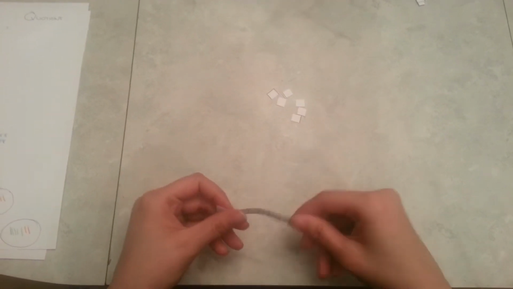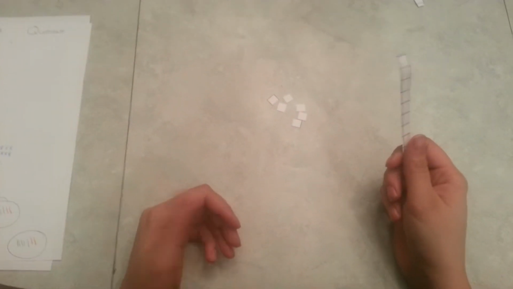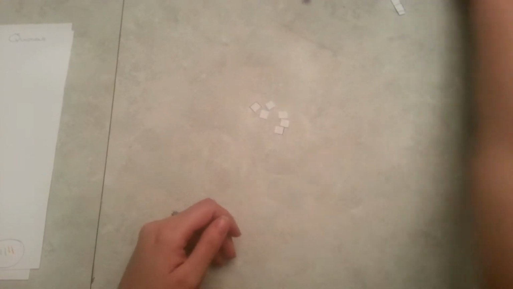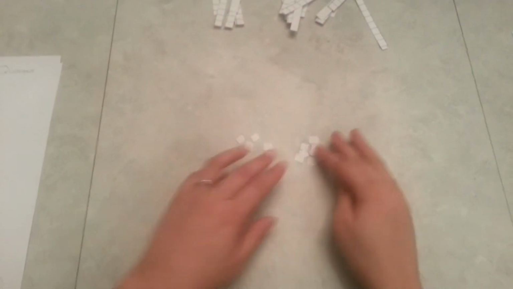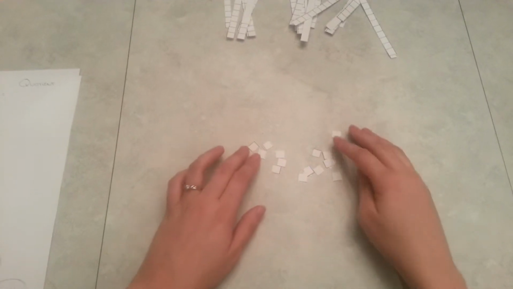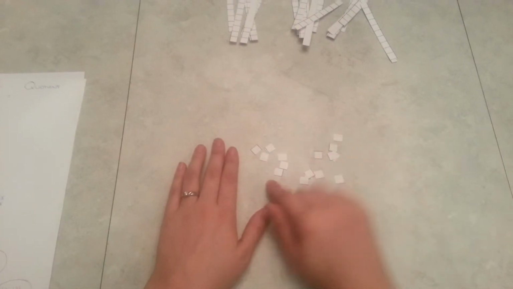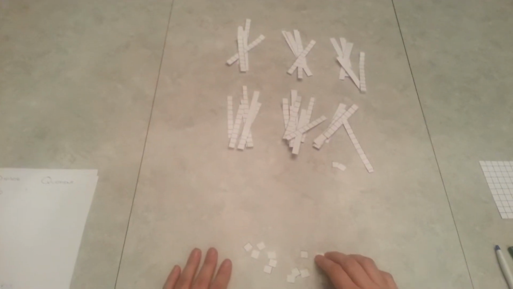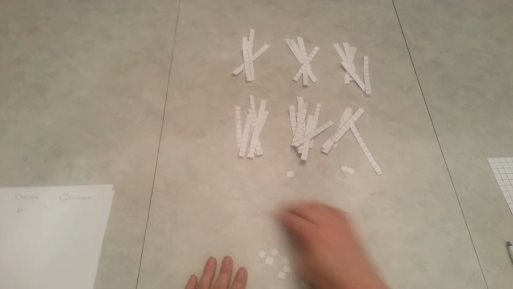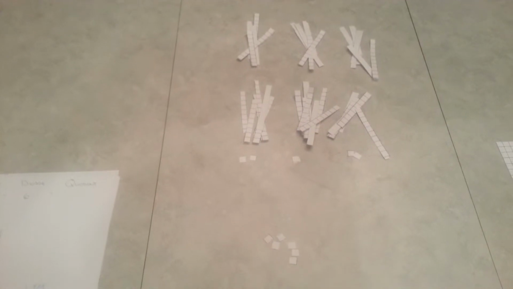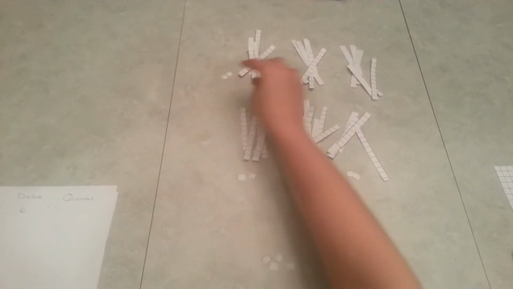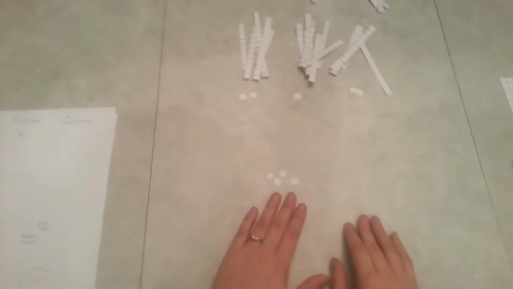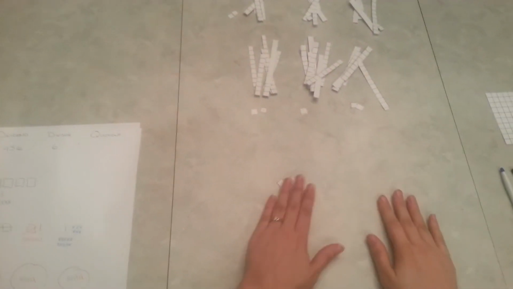So now from our original dividend of 436, we have 16 left. Once again, our 10 we can't put into groups of 6 very nicely, so we're going to trade it out for 10 ones. We're going to put these 10 ones plus our original 6 into our groups here. So we're going to put 2 into each group, and that's going to leave us with 4 extras. We can't put our 4 extras into any of these groups, so we're just going to put them off to the side for a minute.